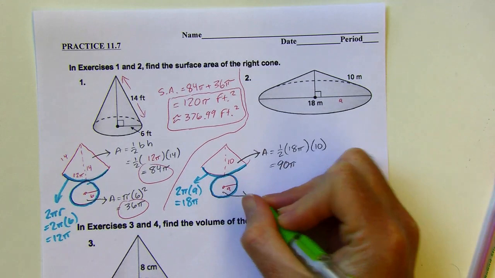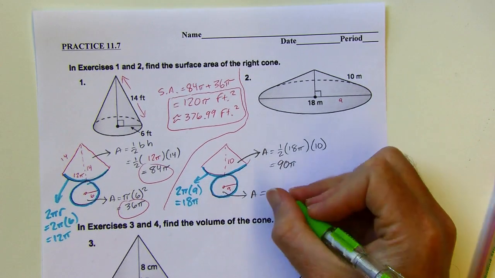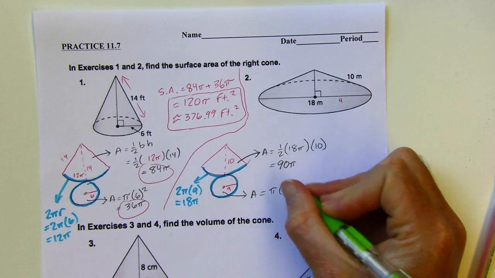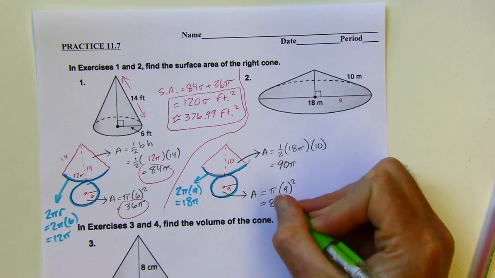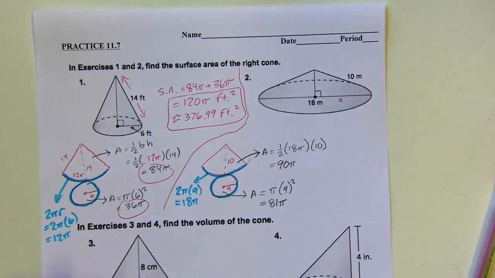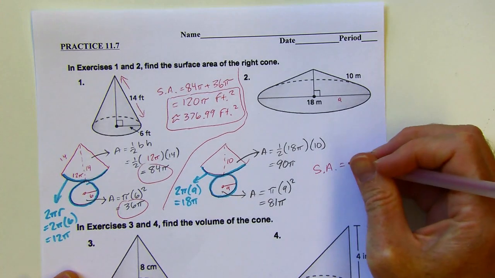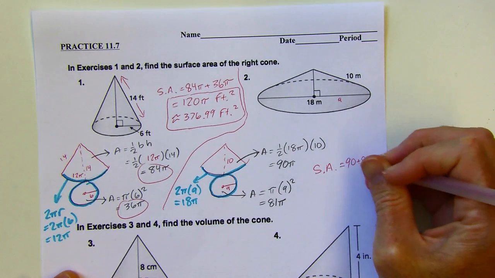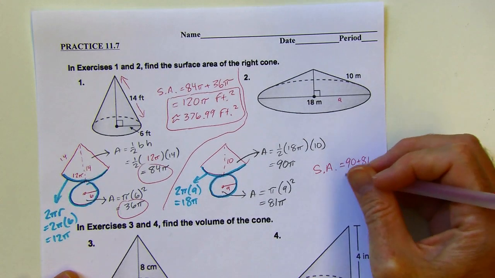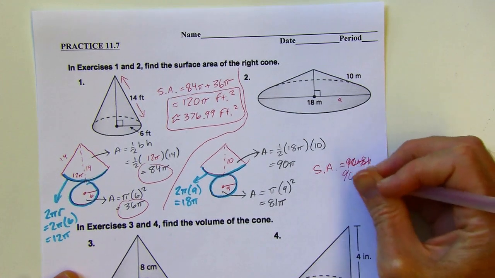Then down here, don't forget about the area of the circle, pi r squared. The area of that is 81 pi. Then add together both bits: 90 pi plus 81 pi.